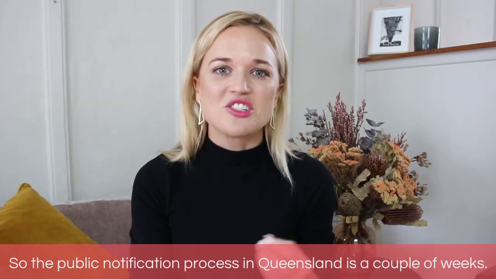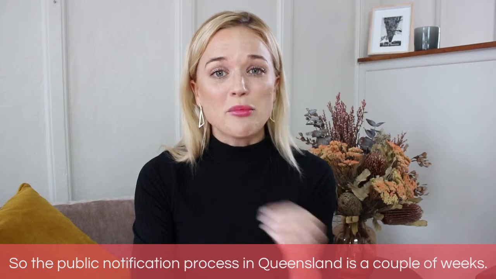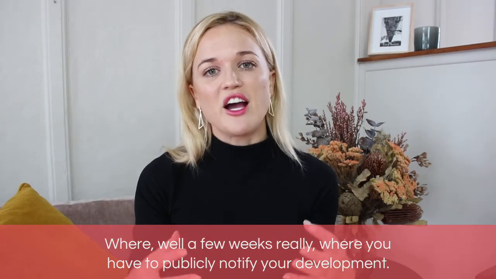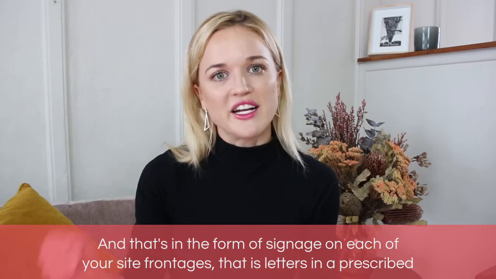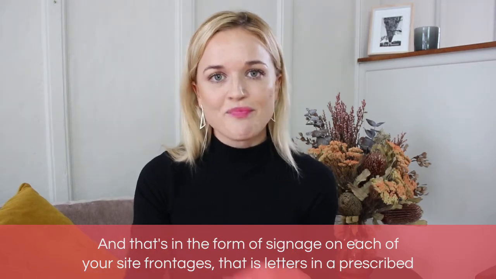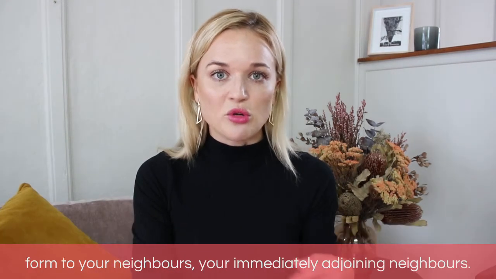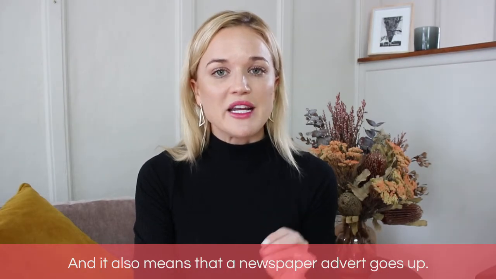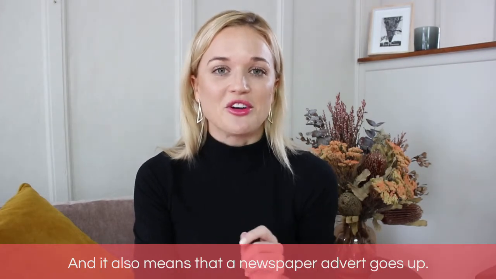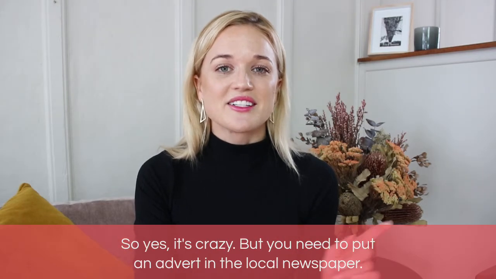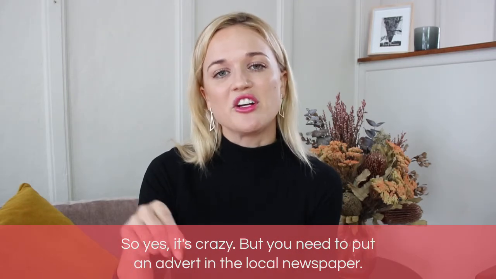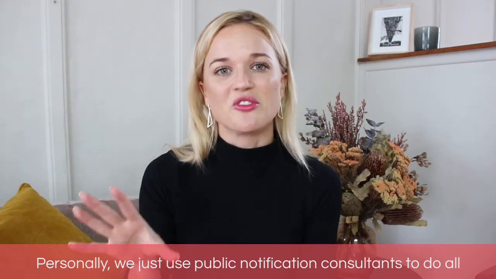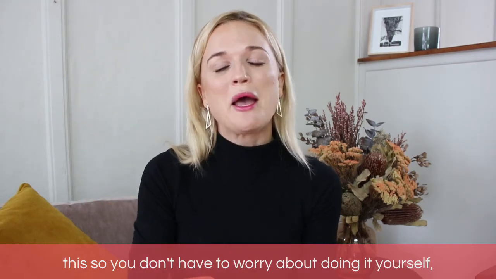So the public notification process in Queensland is a couple of weeks, a few weeks really, where you have to publicly notify your development, and that's in the form of signage on each of your site frontages. That is letters in a prescribed form to your neighbours, your immediately adjoining neighbours. And it also means that a newspaper advert goes up. So yes, it's crazy, but you need to put an advert in the local newspaper. Personally, we just use public notification consultants to do all this, so you don't have to worry about doing it yourself. But that is the process.